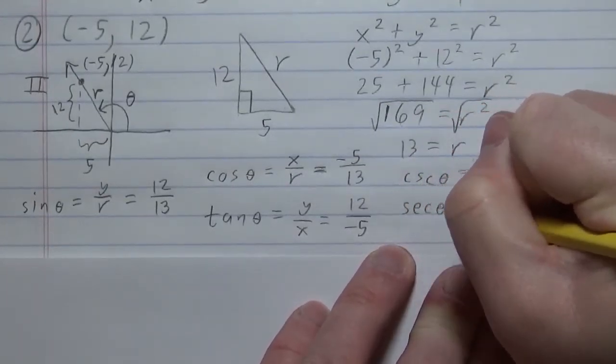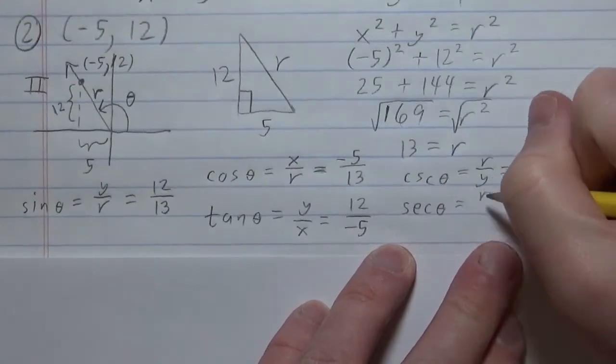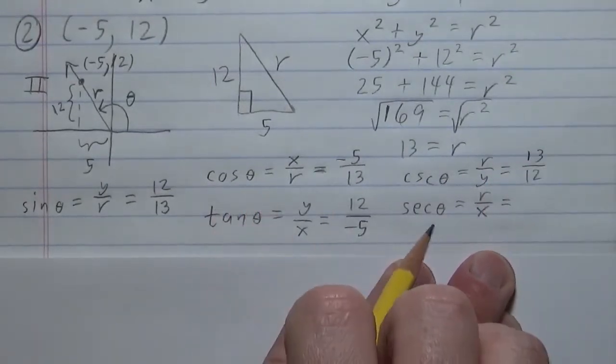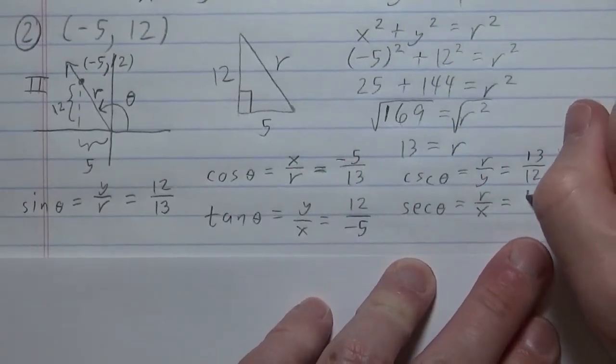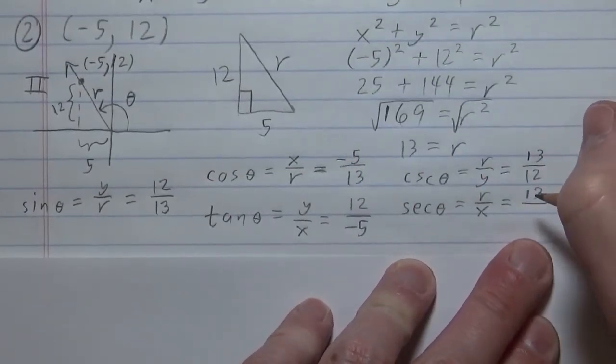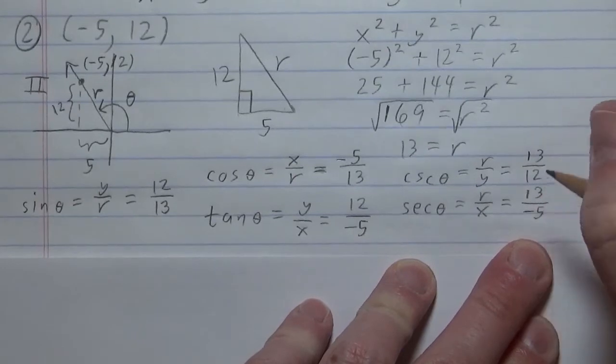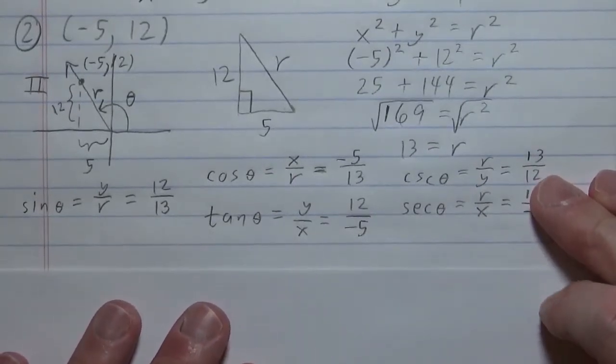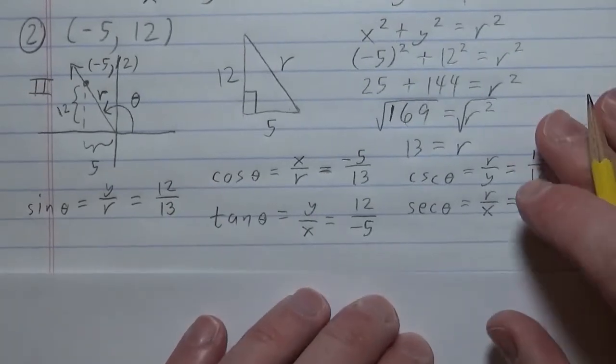Secant is going to be r over x. Reciprocal of cosine is secant, which is 13 over -5. And finally, cotangent.